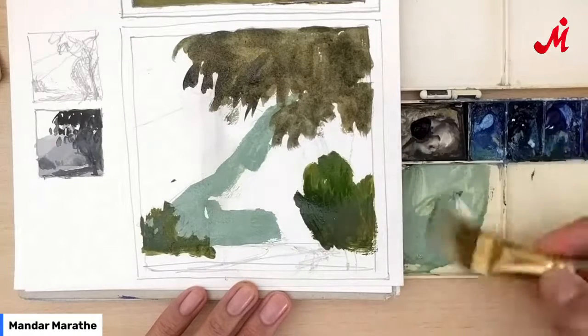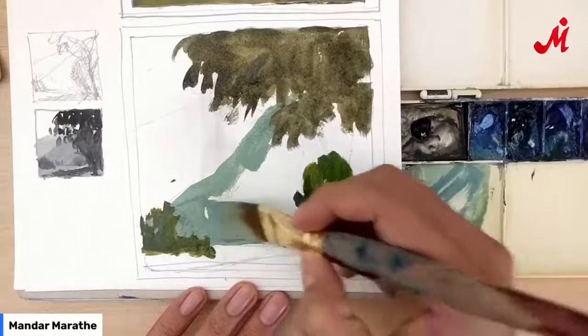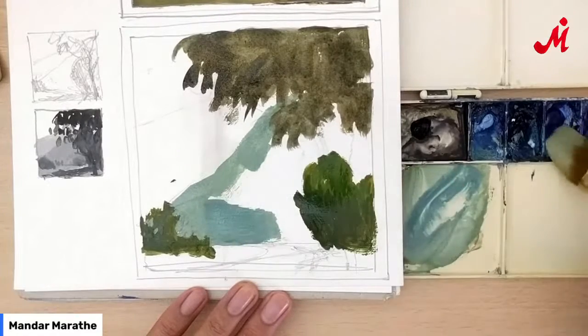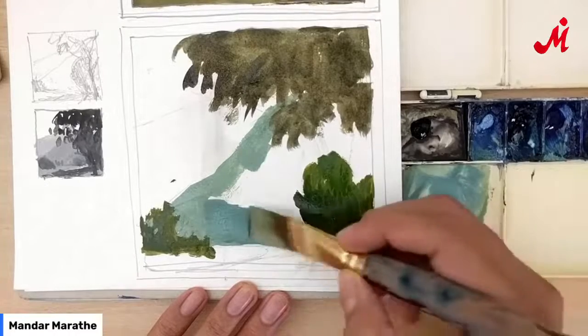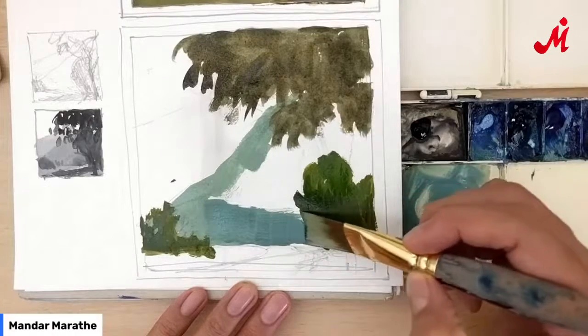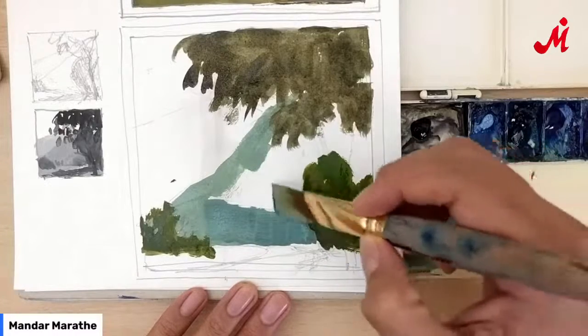And make it slightly more bluish towards the base. This also makes sure that it's not one color which is applied all over.